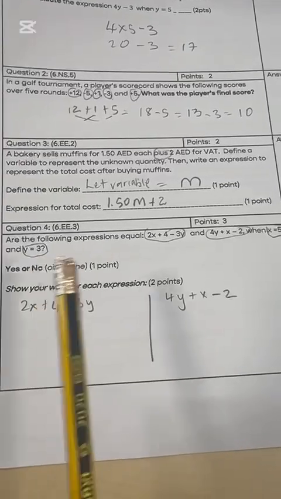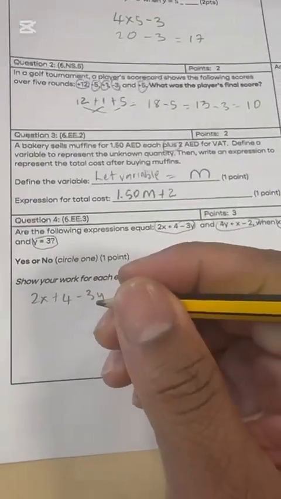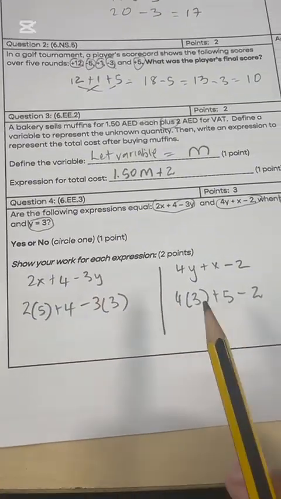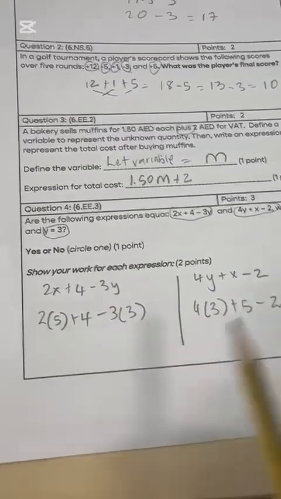The value of y is 3. So here we replace it. There we put in the 5 for the x and the 3 for the y, and the 3 for the y here for equation 2. So we work them out.